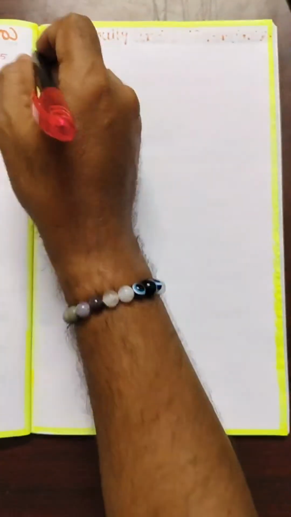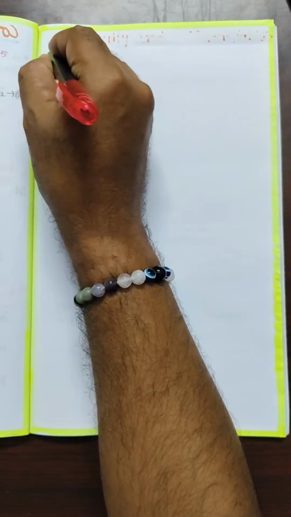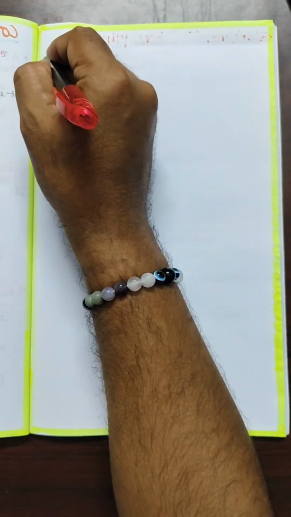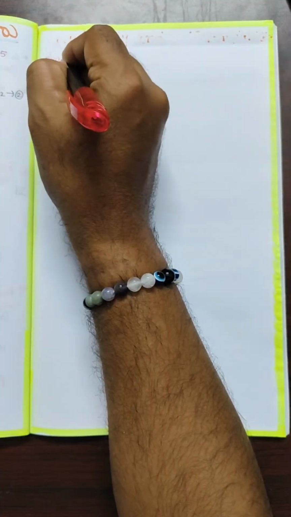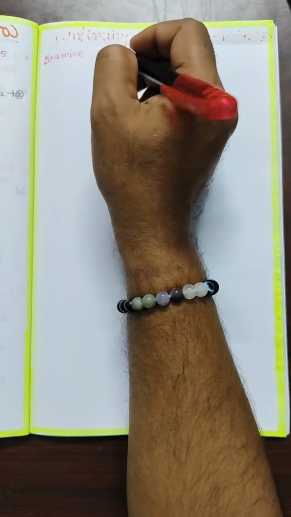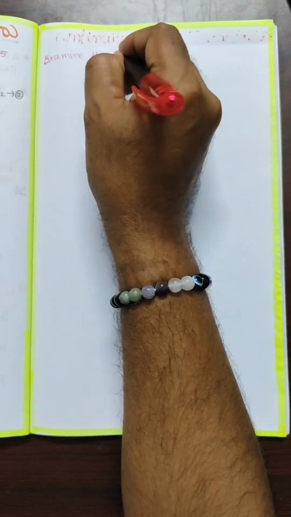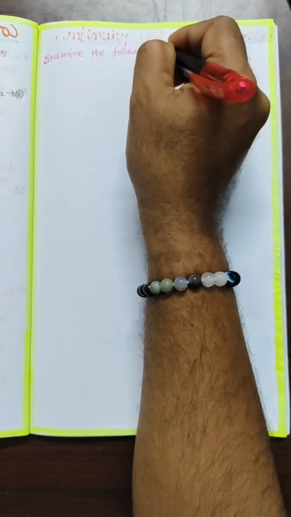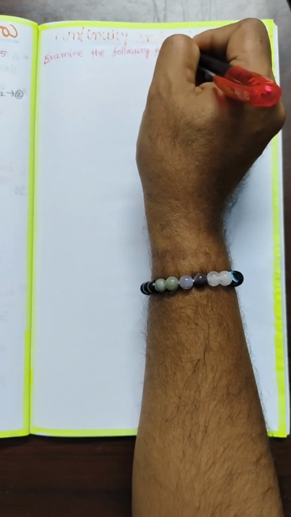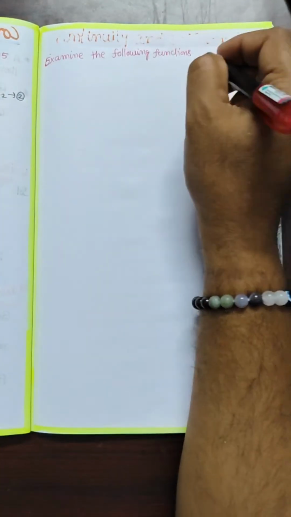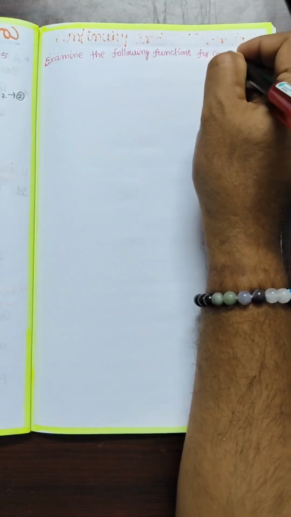Next, from question number 5 onwards, for all, one statement is there: examine the following functions for continuity.